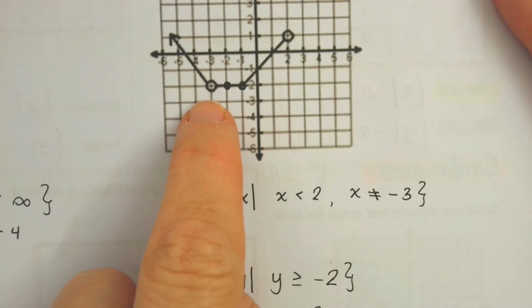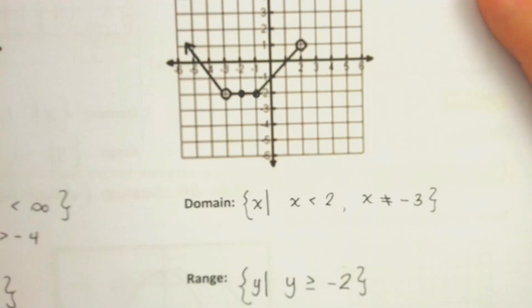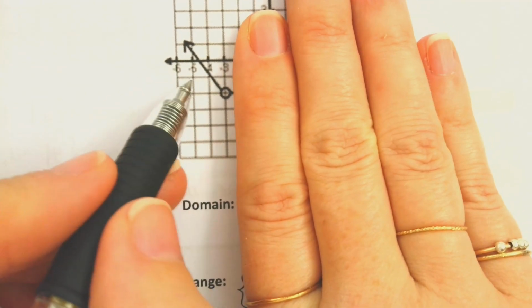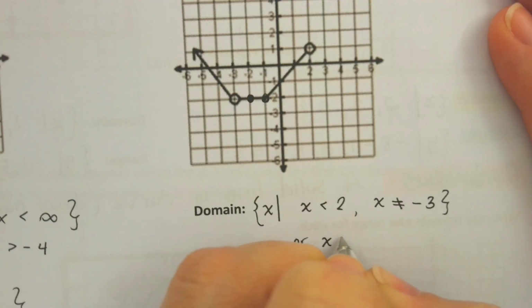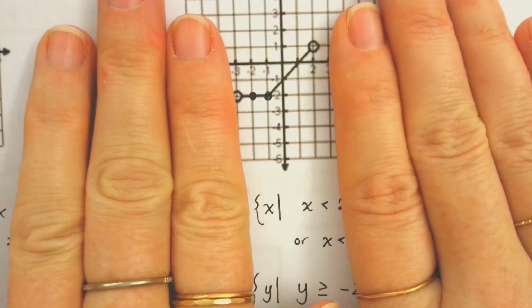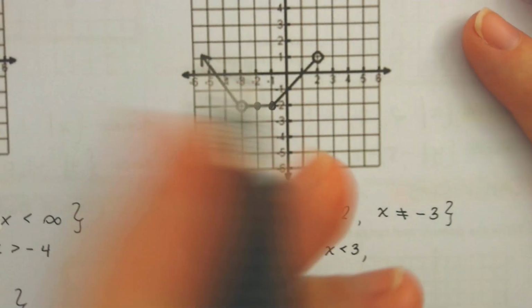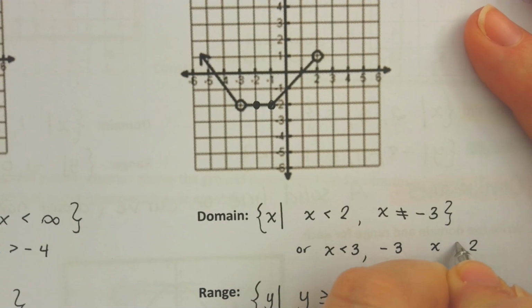The harder way to write it is to do the two separate parts of the graph. You could do this part of the graph first and just say everything less than -3, so x is less than -3. And then do this part of the graph, the numbers that are between -3 and 2. -3 to 2.